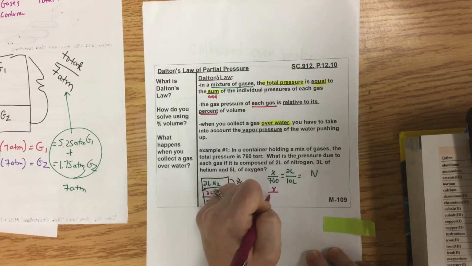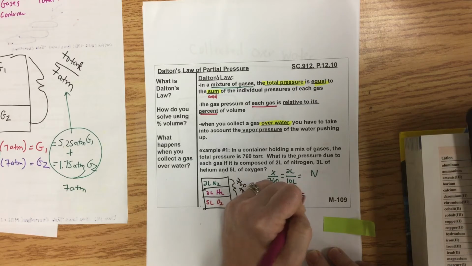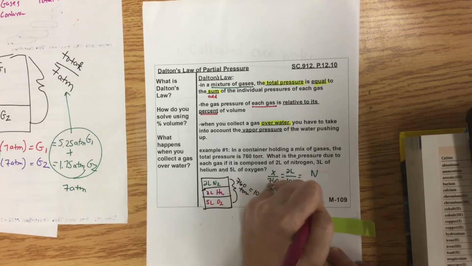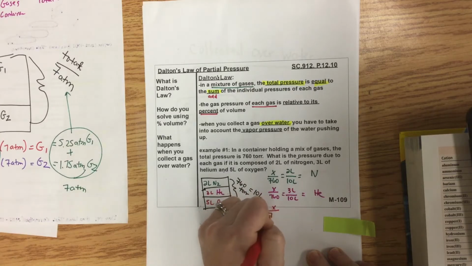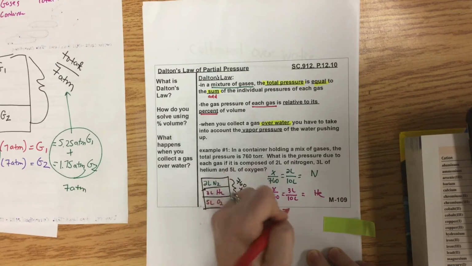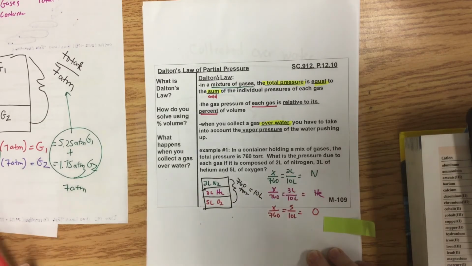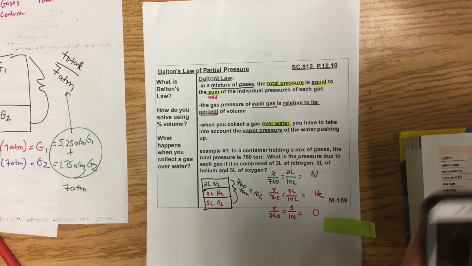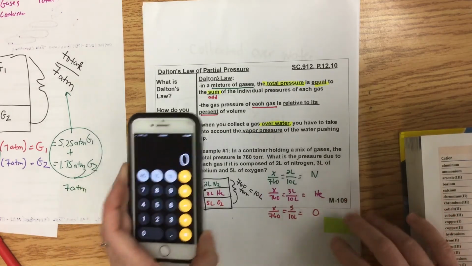So I can say X over 760 is going to equal 3 liters over 10 liters. And that'll give me helium. And then finally, I can do that for oxygen. So I can say X over 760 is equal to 5 liters over 10 liters, and that will give me oxygen.